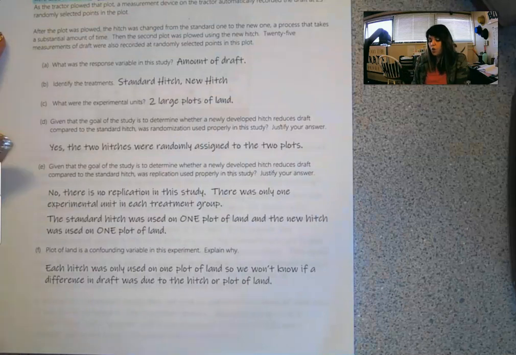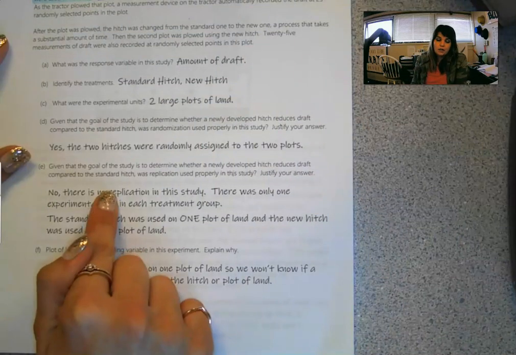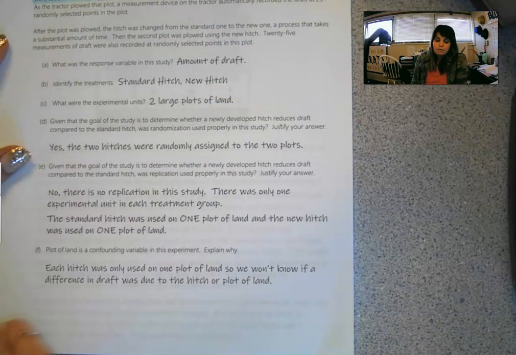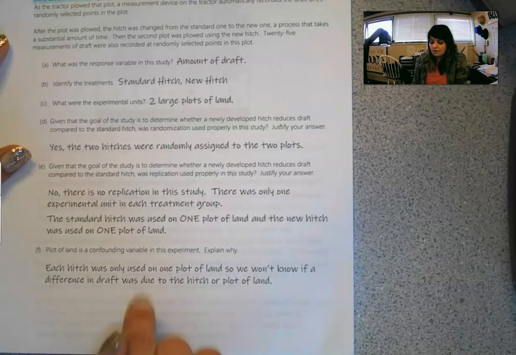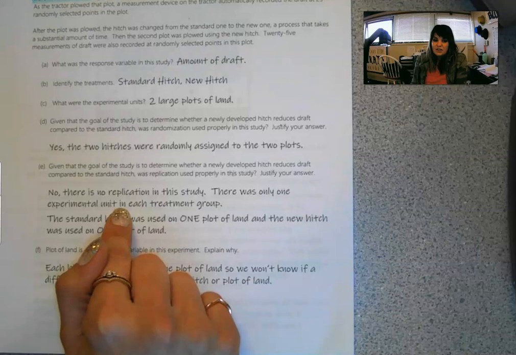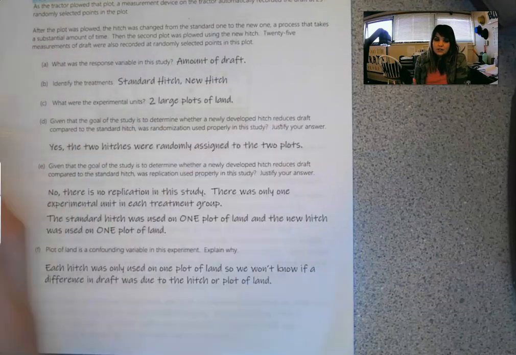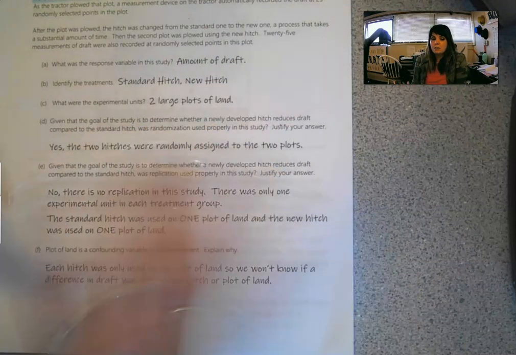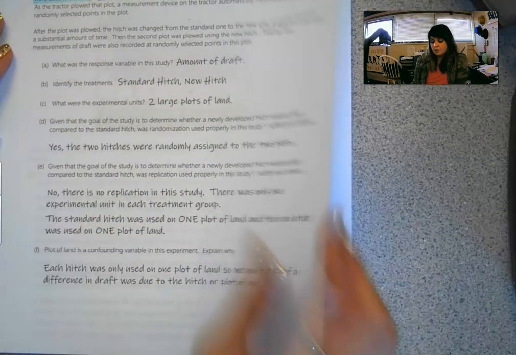You do want to refer back to part E in your solution, though. Part of the reason why plot of land is a confounding variable is because you didn't include more than 1 plot of land. If you included a bunch of plots of land, it would minimize the effects of that confounding.